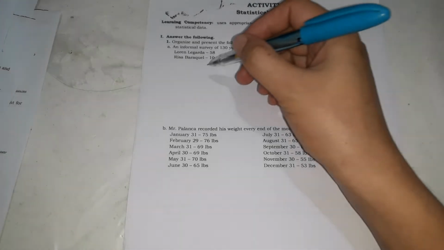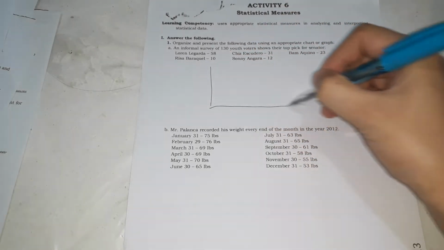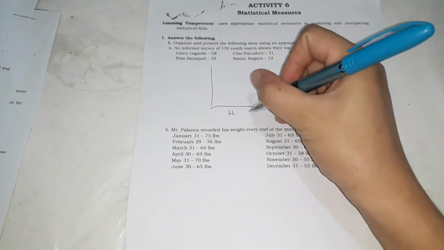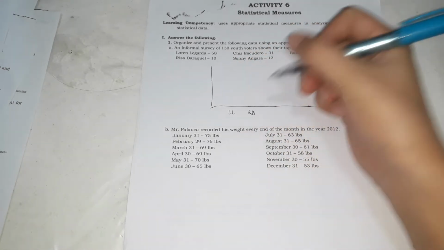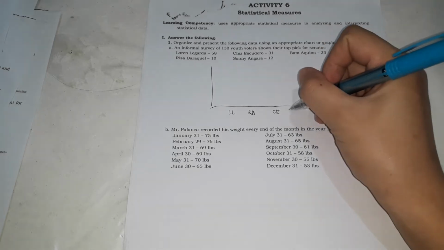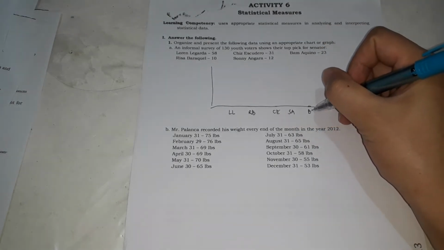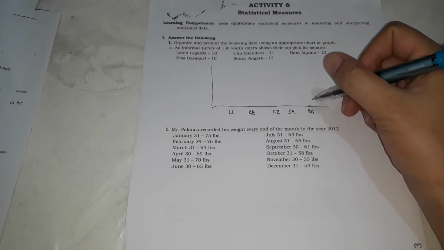But if the data are different from each other, specific and distinct from each other, just like this number one, you're going to use a bar graph. So here, you're going to use a bar graph. Write Lorenzo Legarda. Please write the complete name. Cheese Escudero, Sonny Angara, Bam Aquino. Please write the complete name.